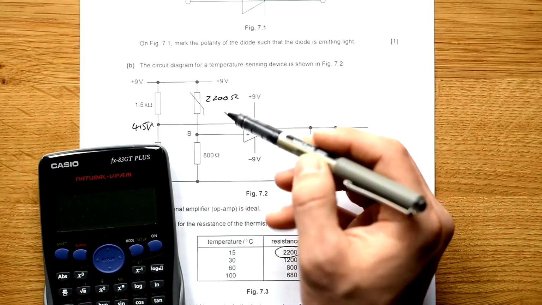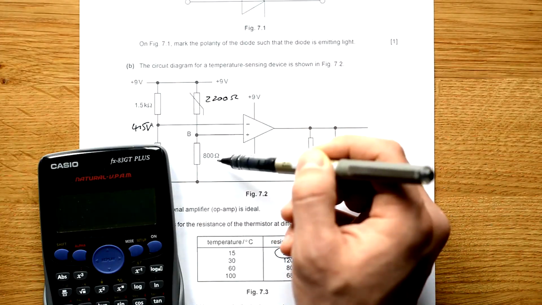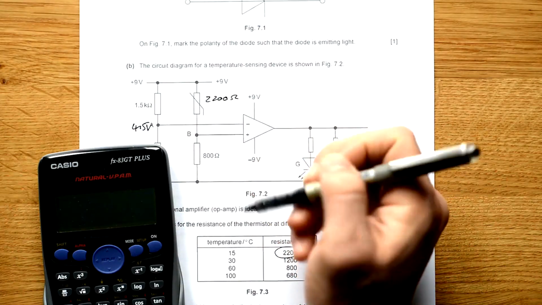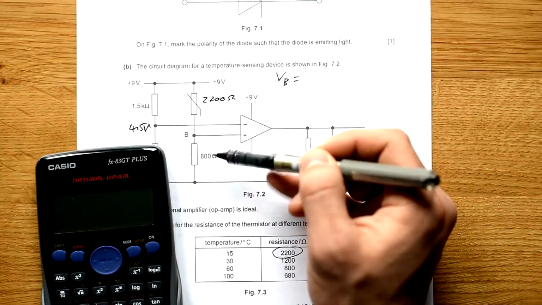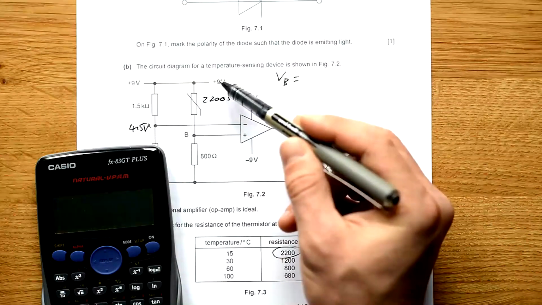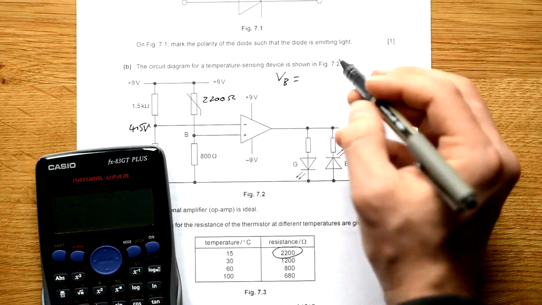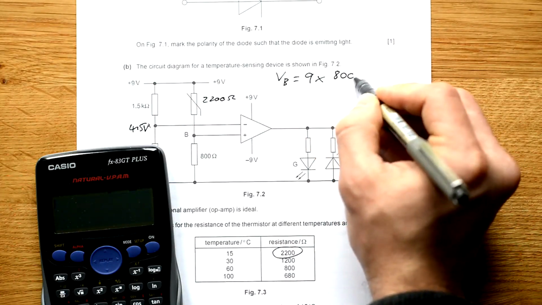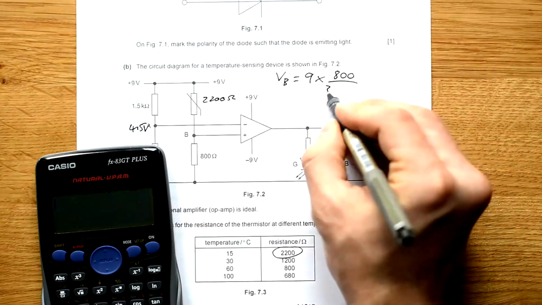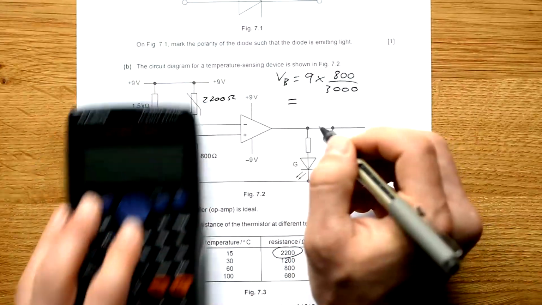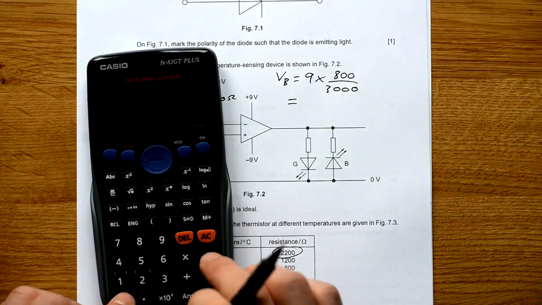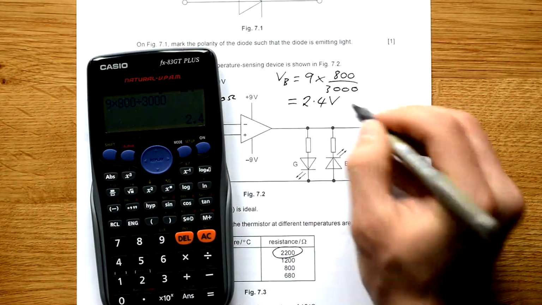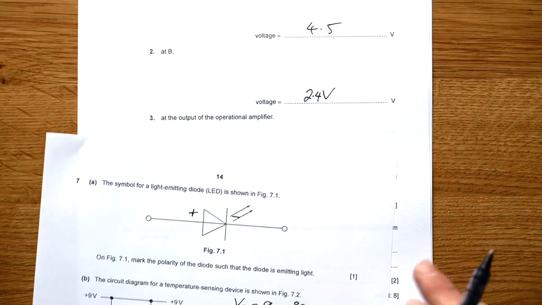At B, well, we can see that the resistances are 2200 ohms and 800 ohms. We know that the 2200 ohms of the thermistor is going to get a greater share of that 9 volts. We know that 800 ohms is going to get a lower share of the 9 volts than the 2200 ohms. So to find it, all we have to do is take our 9 volts, times that by the ratio of the resistance compared to the total resistance. That gives us 2.4 volts.